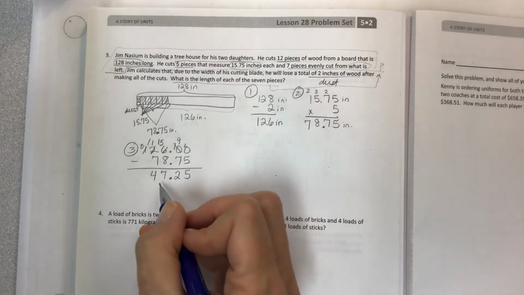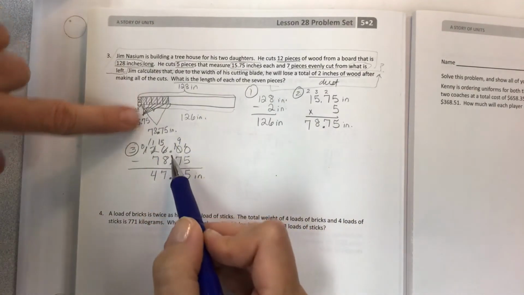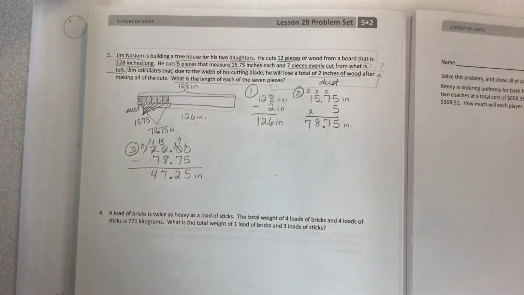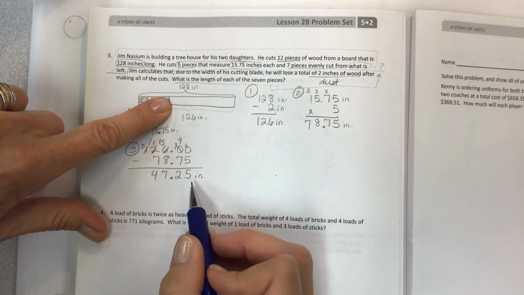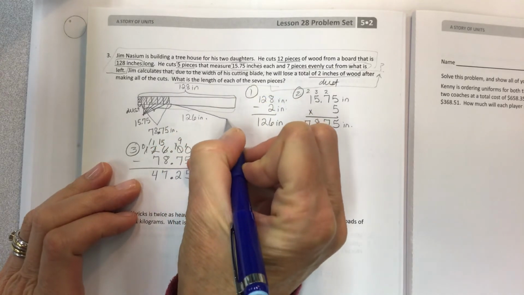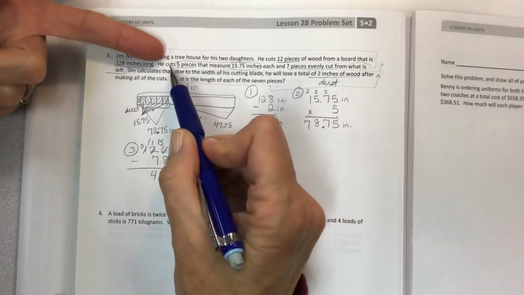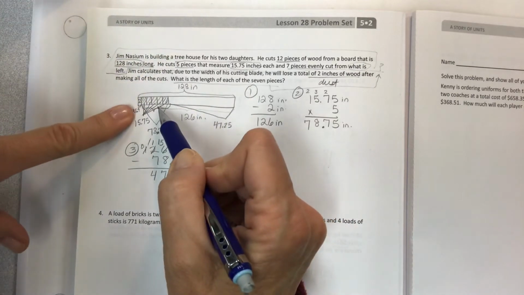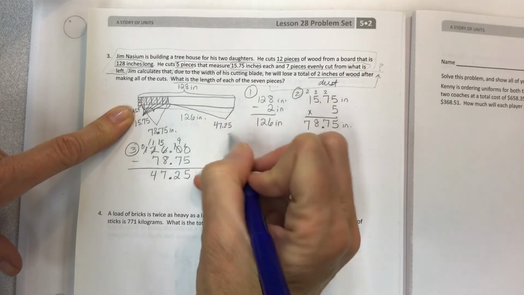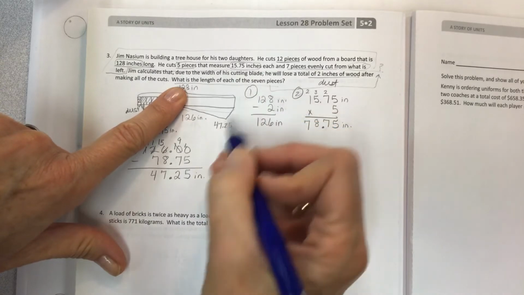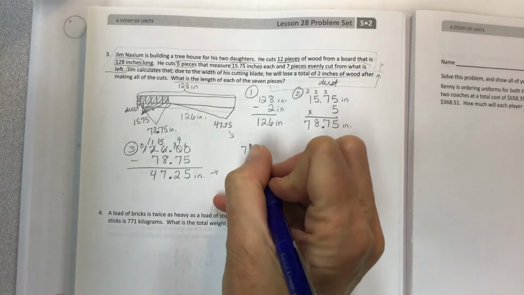And so you should end up with 47 and 25/100 inches that are now left after the 126 takes off the 78. So out of all this that's left, we have 47 and 25/100 inches. So this part is 47.25. Now go back to the problem. He cuts 5 pieces that measure this and 7 pieces from what is left. What is the length of each of the 7 pieces? Do you know what you should do now? Yes. Let's take this and split it into 7 pieces.